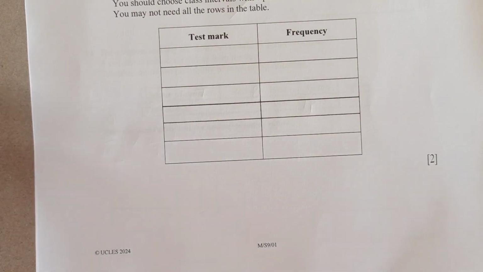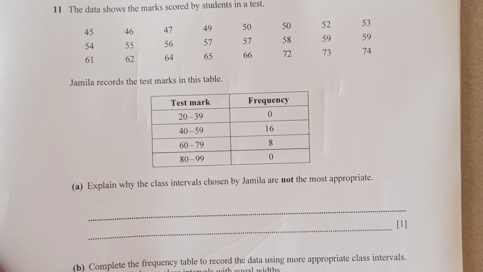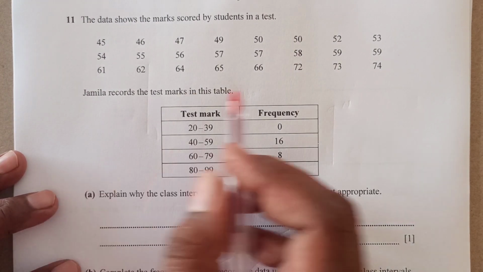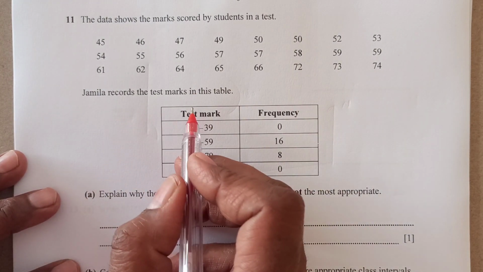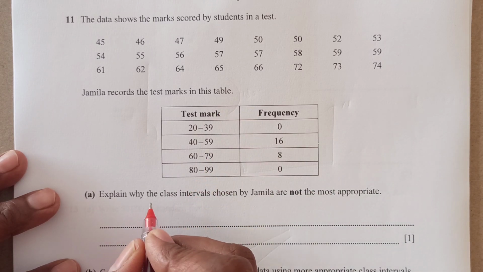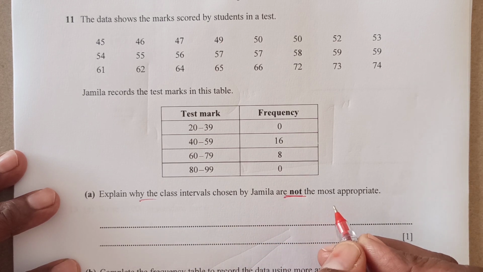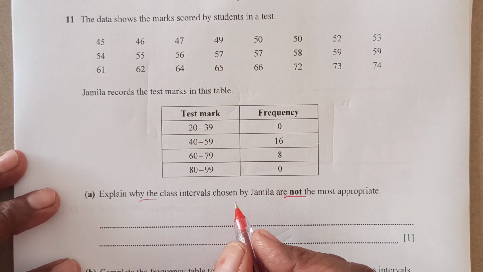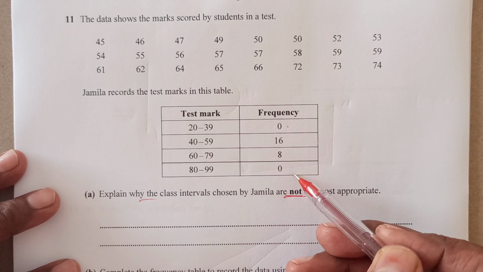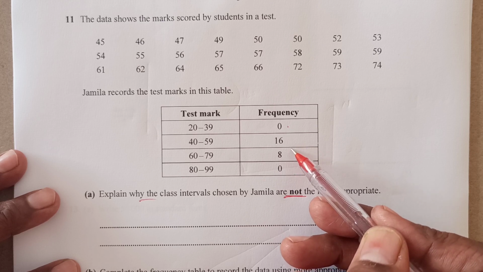Next, question number 11. The data shows the marks scored by students in a test. So we have all these scores here. Jamila records the test marks in this table. Explain why the class interval chosen by Jamila is not the most appropriate. If you see here, look at the frequency. Here is 0, here is 0. So everything came in these two.